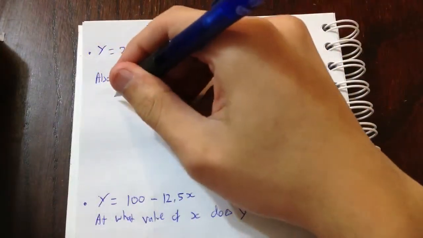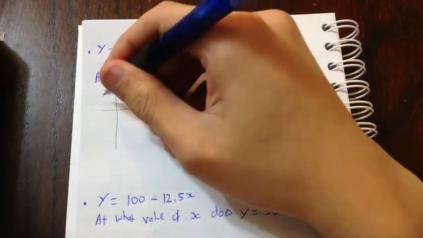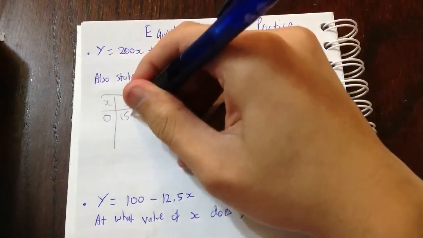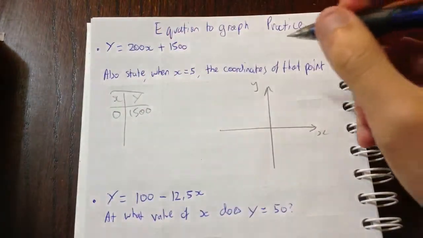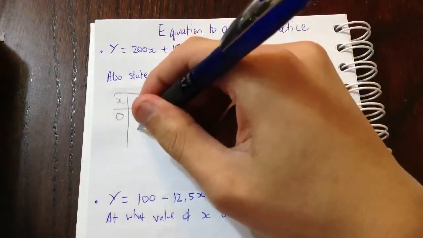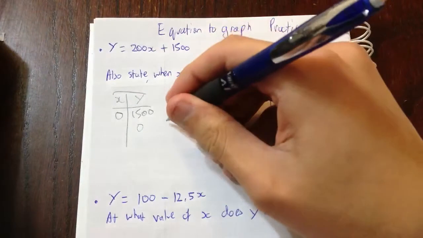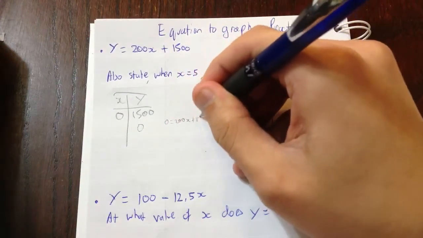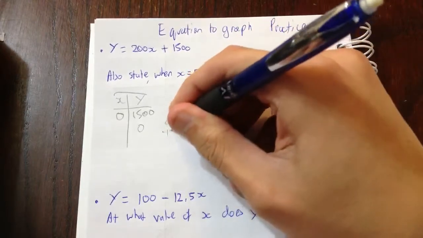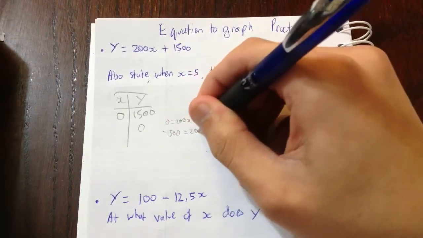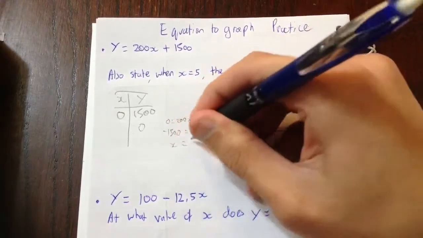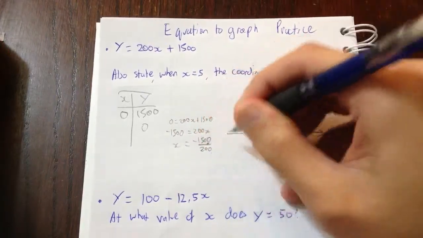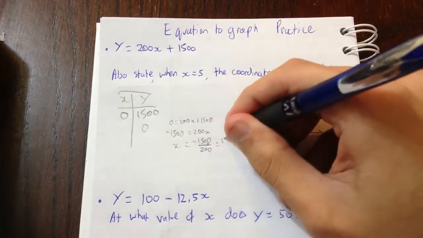Okay, let's do a little table. x, y. When x equals 0, what does y equal? 1500. Getting easy now. When y equals 0, what does x equal? Well, 0 equals 200x plus 1500, minus 1500 equals 200x, so x equals minus 1500 over 200. We can cancel out the zeros, and it becomes minus 15 on 2.